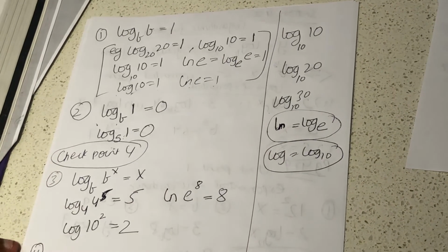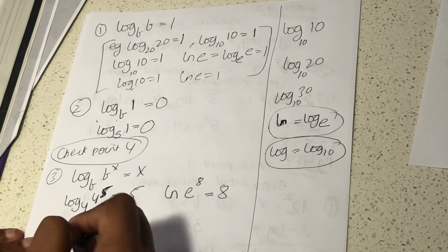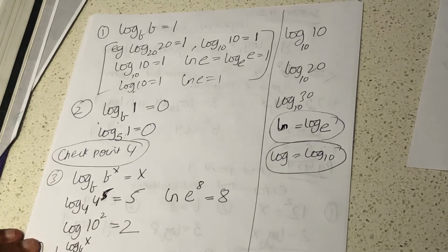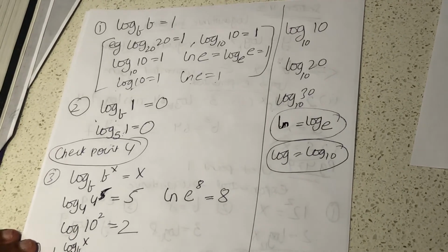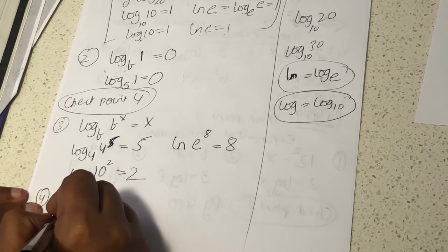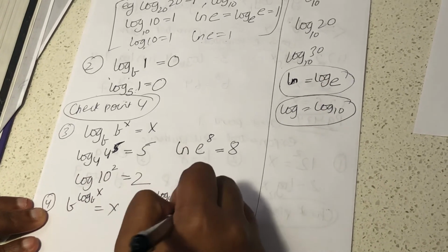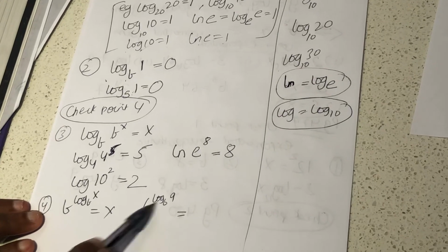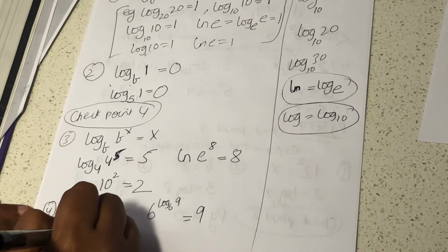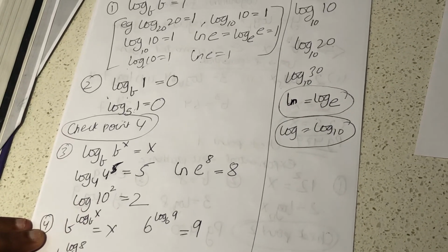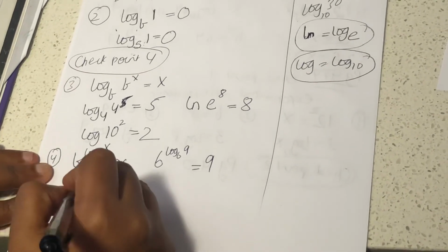Another fourth property you can remember is b to the power of log base b of x. It's also equal to x. Now your log function is in the exponent, and your base here and this number, they both are the same. They cancel, you're left with x. Example you get here is, I say 6 to the power of log base 6 of 9. What is this? The base is the same here, so they cancel, you're left with just 9. So what if I say 10 to the power of log 8? What's the value of this thing? I'm like, I don't know. What's the base if it's nothing? It is 10. So it comes out to be 8.